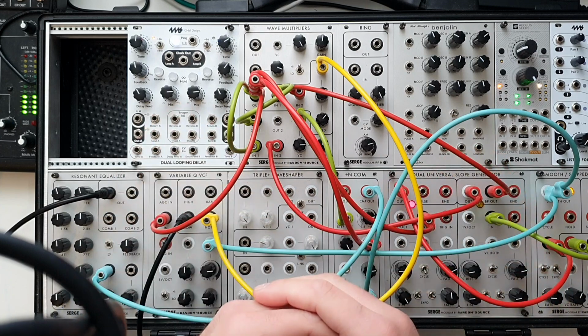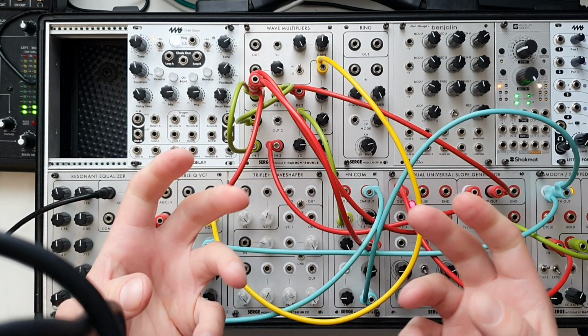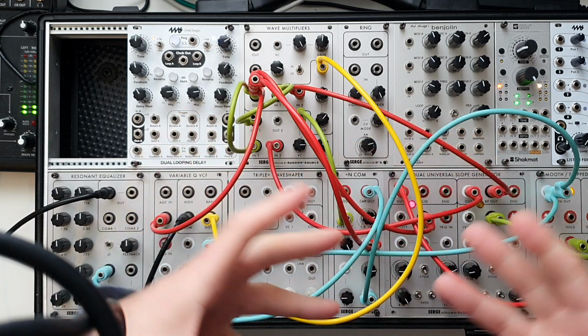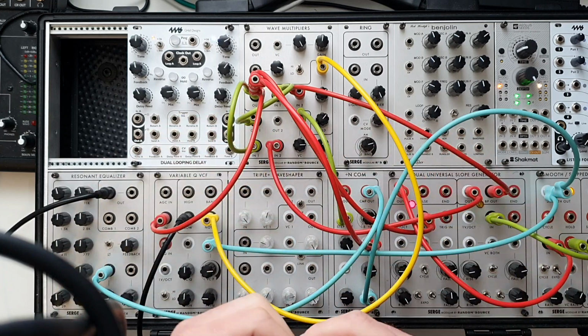So in that way, it's cybernetic in that it kind of governs itself and it's more alive. And I don't have to perform it.